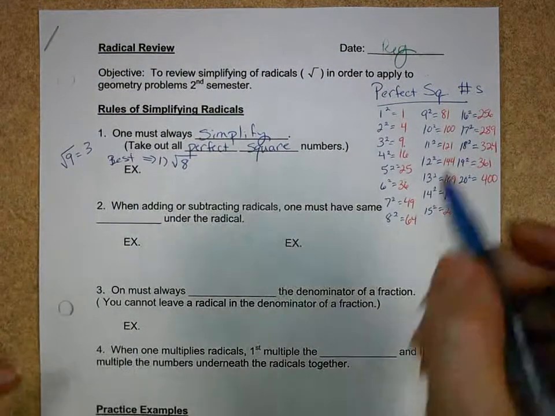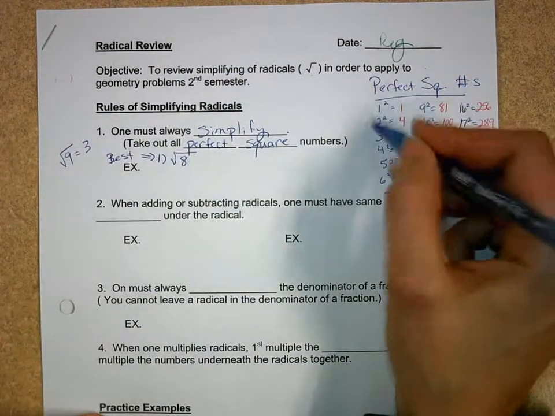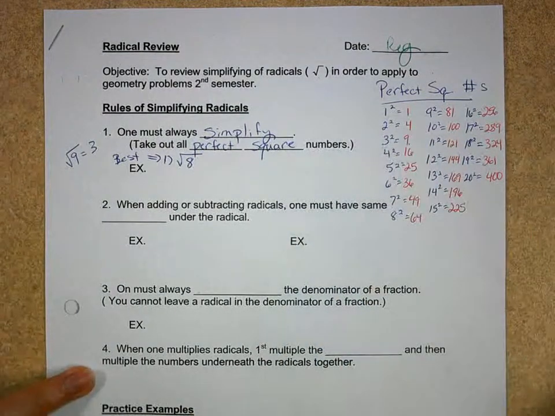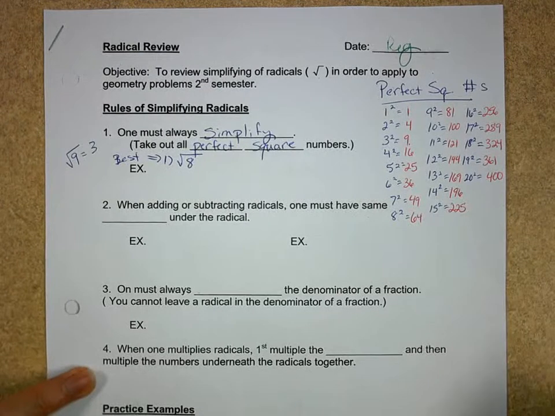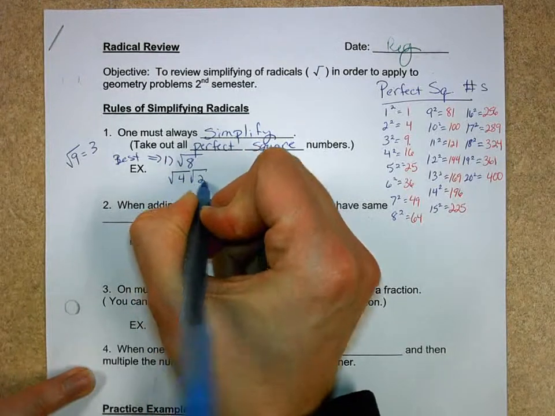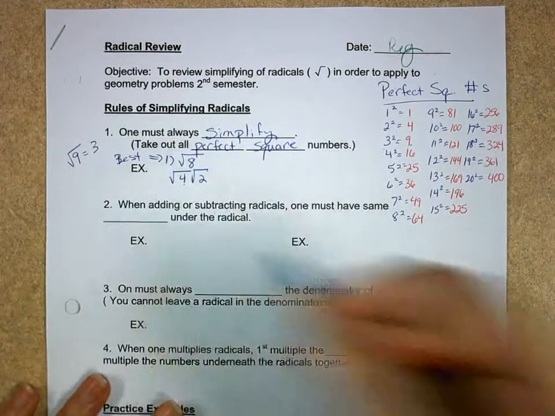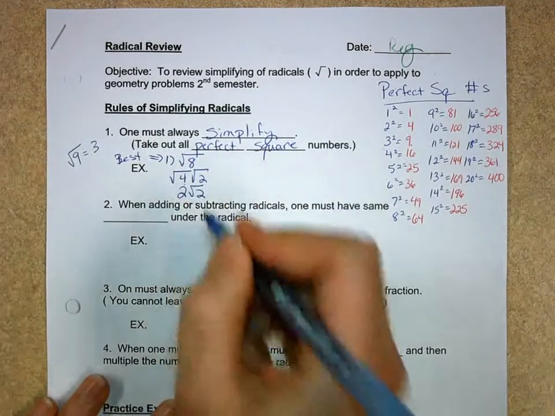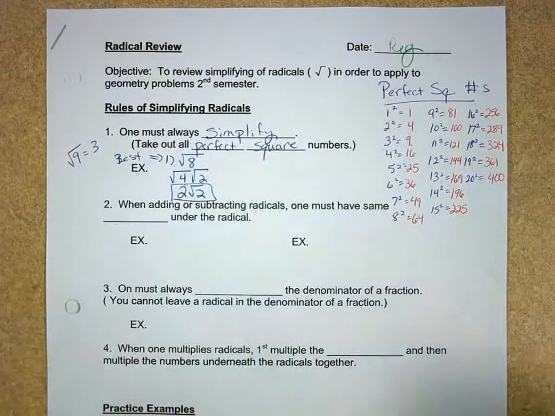8's not. So I look over here and say, is there a perfect square number smaller than 8 that I can factor out of 8? And almost every single one of you said, yeah, 4. Or someone would go, 2. 2's not a perfect square. 4 is. So I rewrite it as square root of 4 times the square root of 2. What's the square root of 4? 2. So 2 root 2. That is in the simplest radical form.